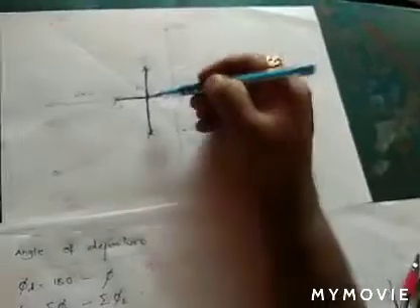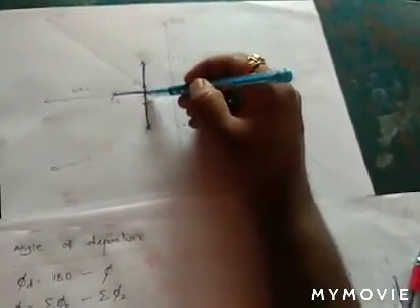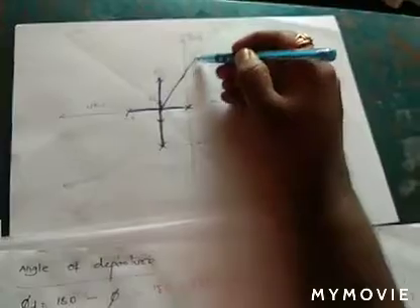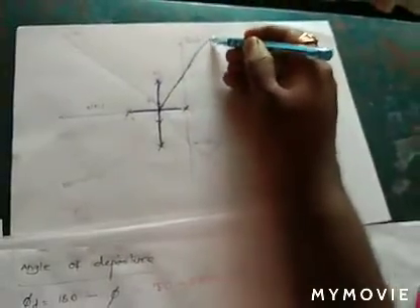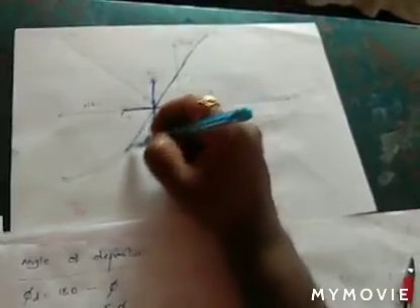Now the breakaway point is also at minus 1.5 here. From the breakaway point it will intersect the imaginary axis and move with respect to the asymptote here also.